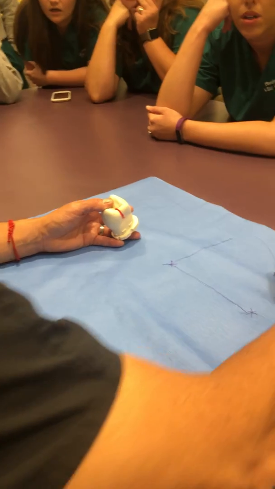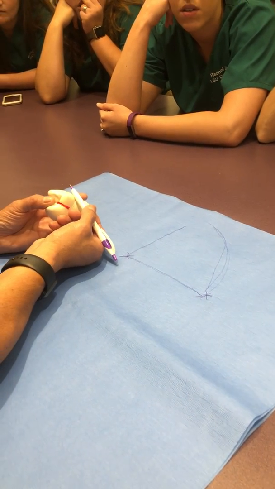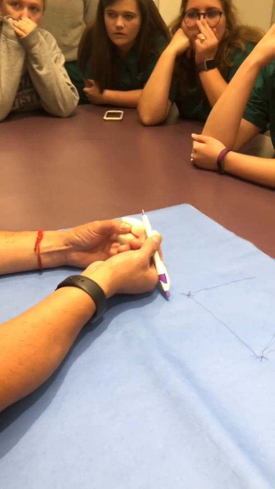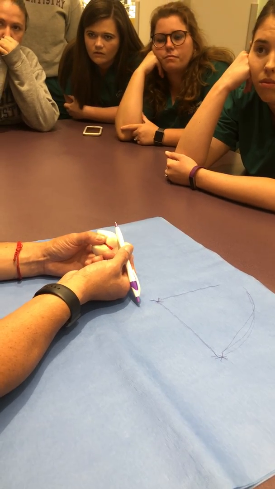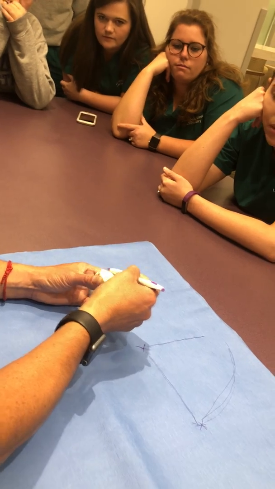Okay, what's this one over here? Mesial buccal line angle, or mesial facial line angle. It's okay. What would be this one? Distal buccal line angle. There we go.